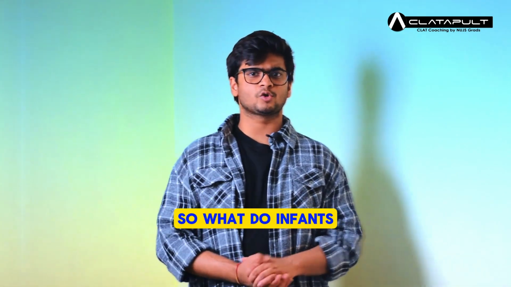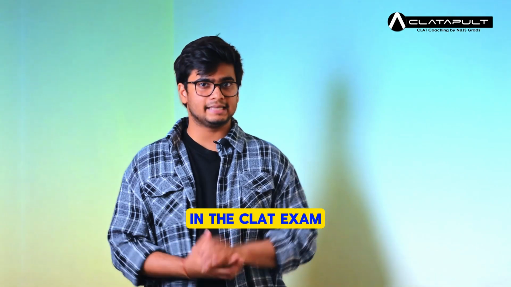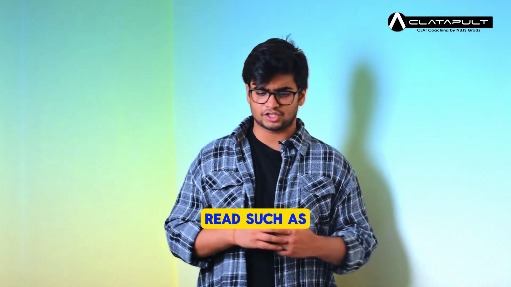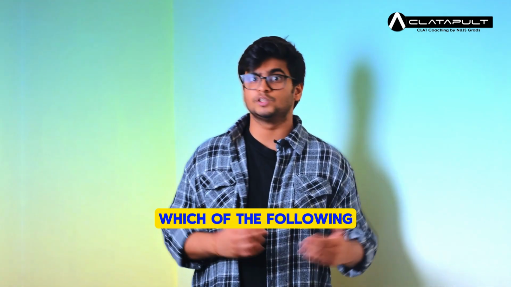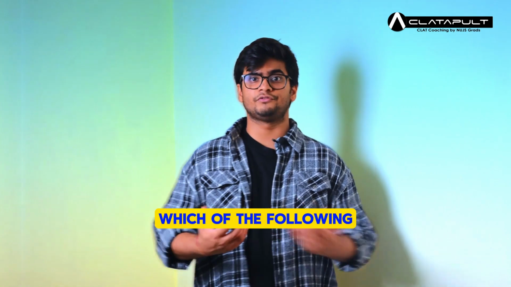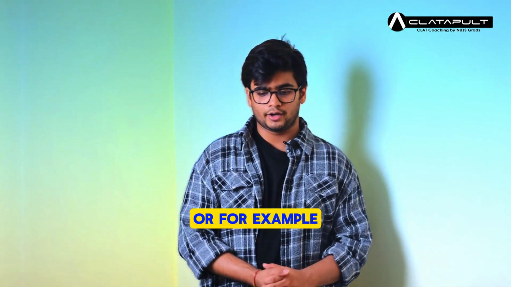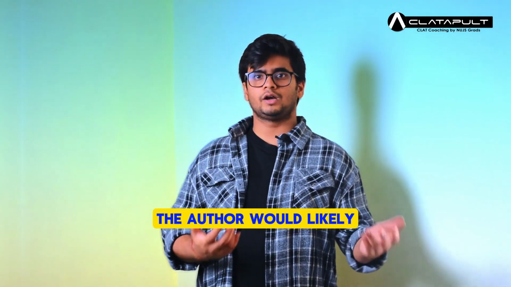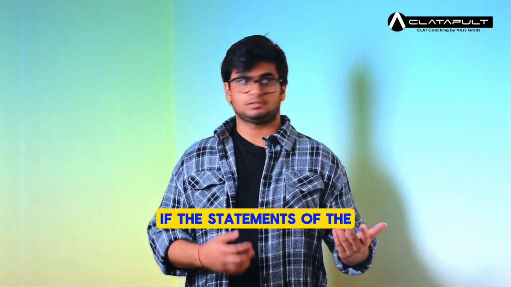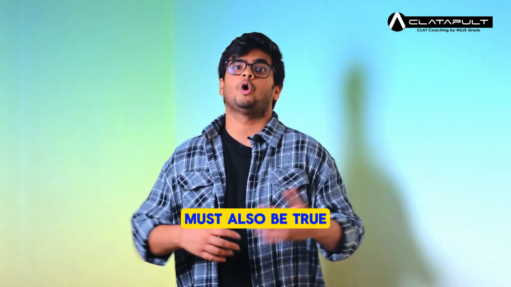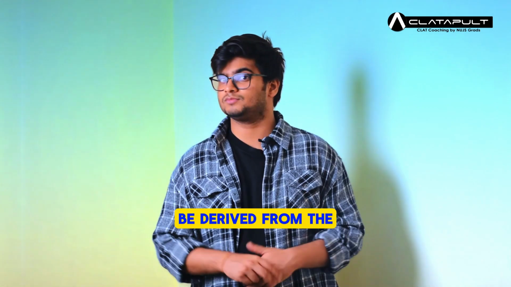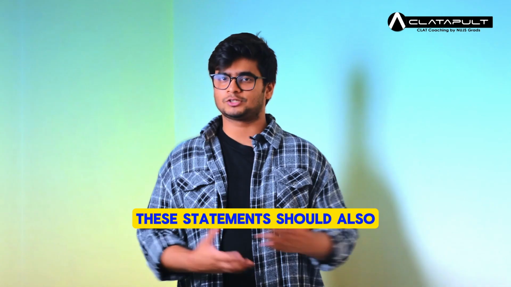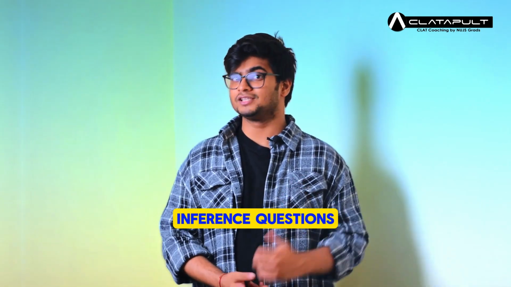So what do inference questions look like in the CLAT exam? These questions in the critical reasoning section will have stems which read such as: the author of the passage suggests which of the following, or very simply, which of the following can be inferred from the passage, or which of the following is implied by the author's argument. The author would likely agree with which of the following. If the statements in the passage are true, which of the following must also be true. So this is information that can be derived from the passage and must necessarily be true. If the passage makes sense, these statements should also make sense. These are known as inference questions.